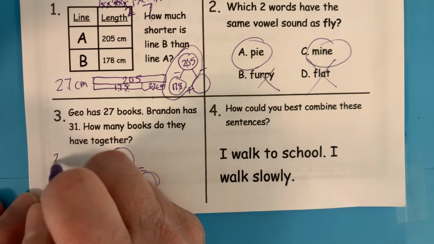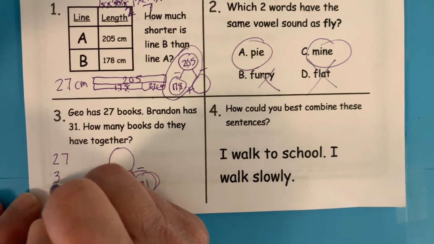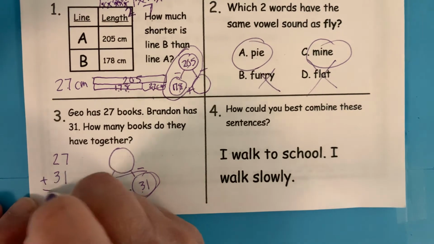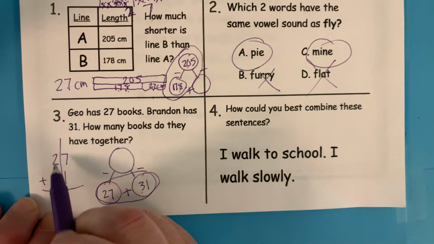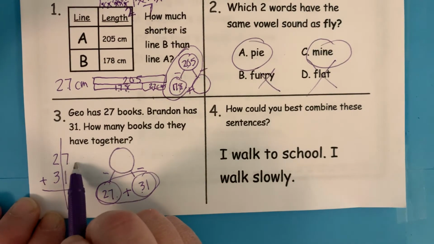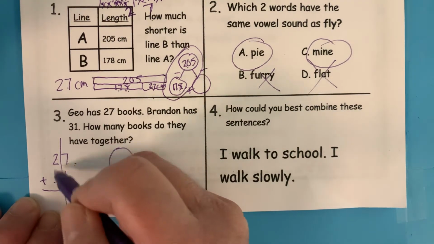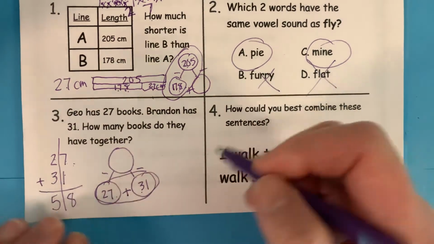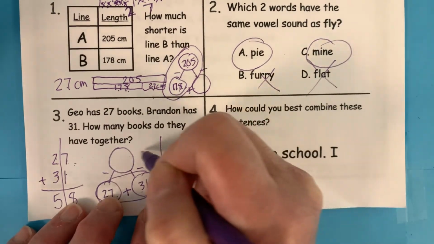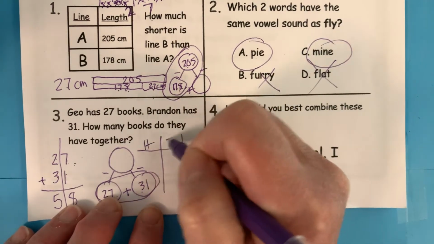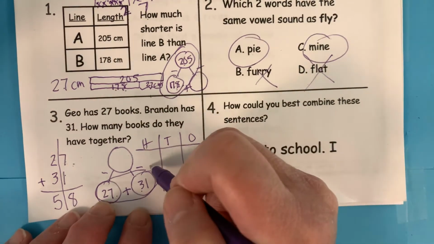So one way to do that would be vertically, putting our divider between, just like in our place value chart, adding the ones, we have 8. Adding the tens, we have 5. The other way is similar, hundreds, tens, ones, because we will build the numbers.